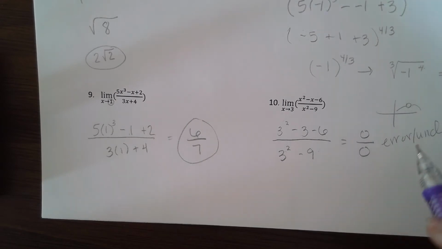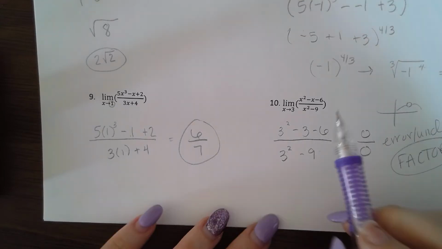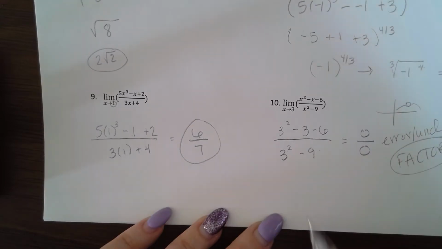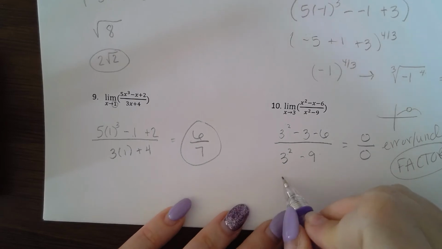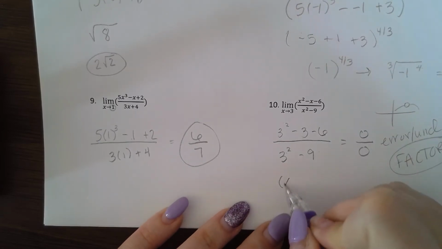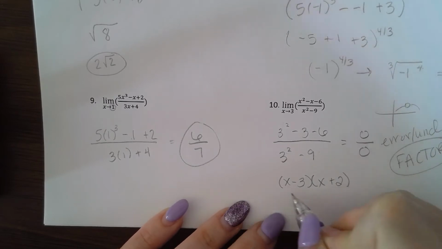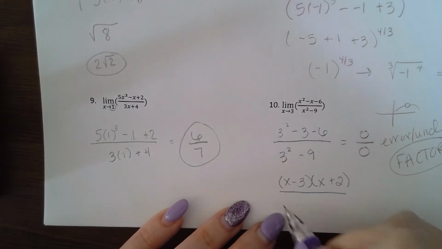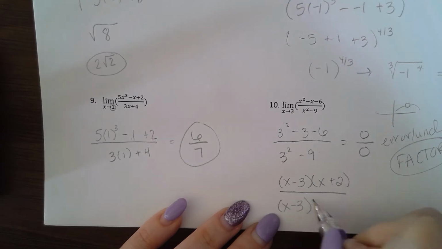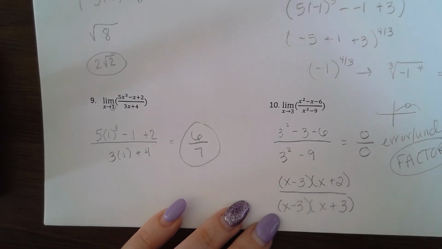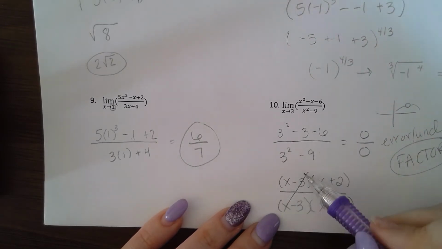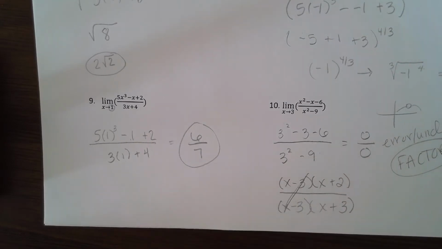So what we're going to have to do here is factor, our favorite thing. What multiplies to negative 6 and adds to negative 1 would be negative 3 and positive 2. This is the difference of perfect squares, so minus 3 and plus 3. Well, if you look at that, we have a hole, right? We have the same factor on top and bottom.